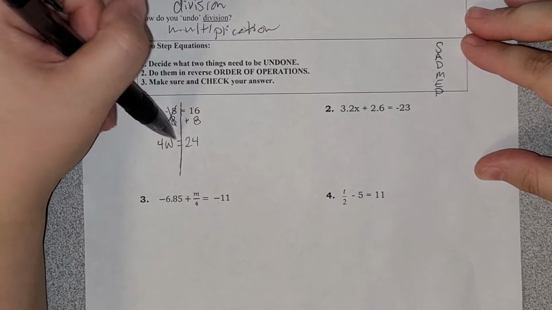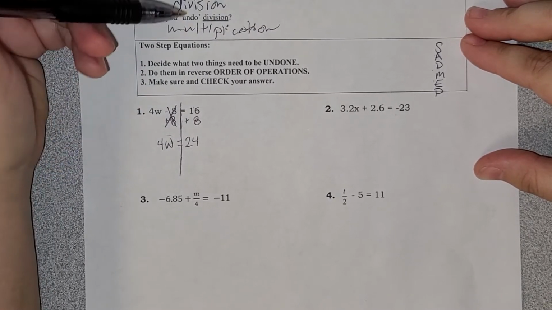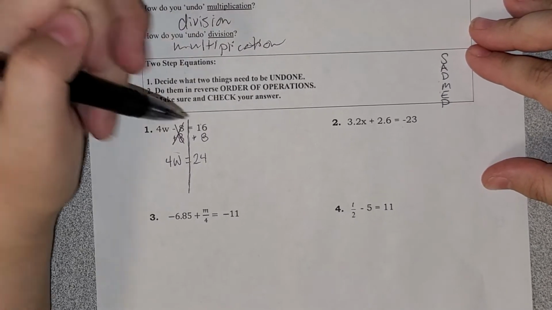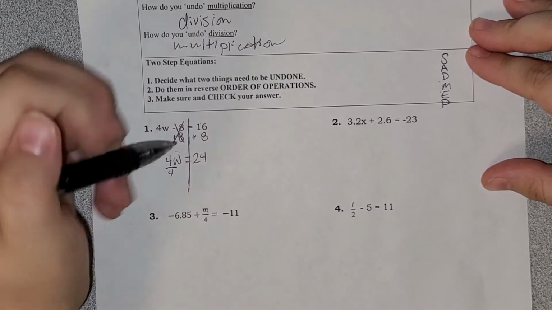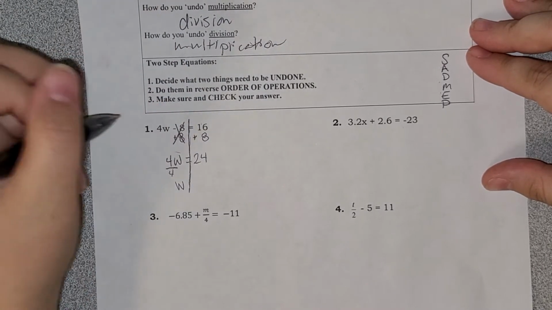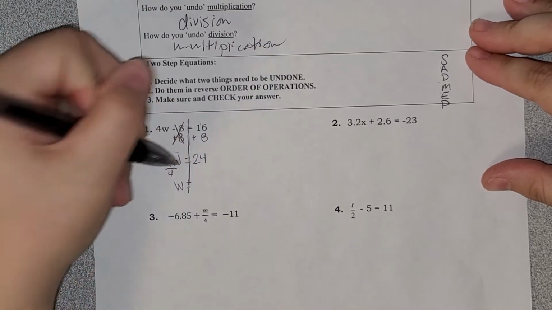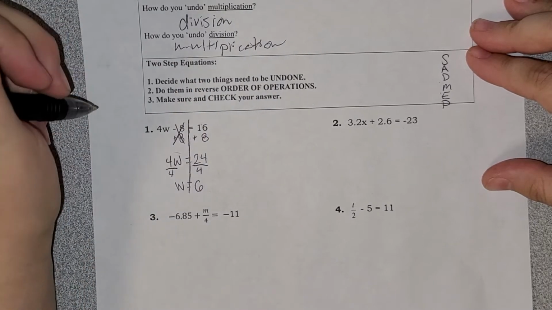Well, I have that 4 in front of w. The relationship here is multiplication. To undo multiplication, we need to do division. So I'm going to divide by 4, which 4 divided by 4 is 1. And anything times 1 is itself. So w. And then 24 divided by 4, w equals 6.